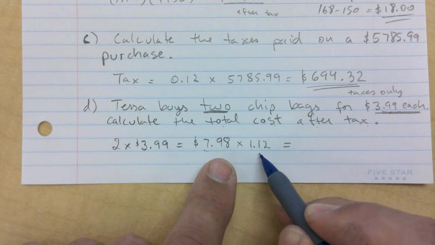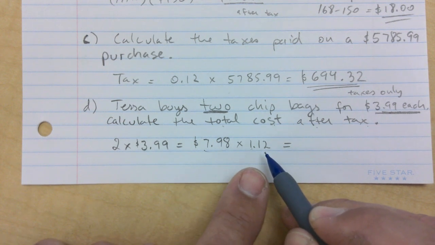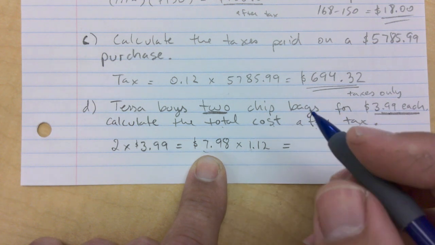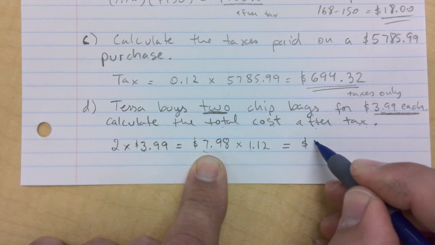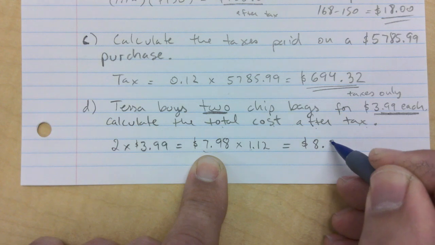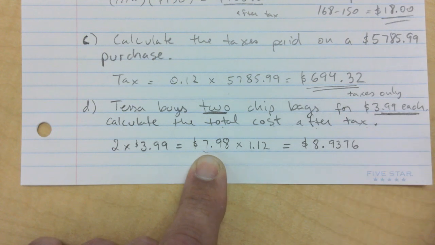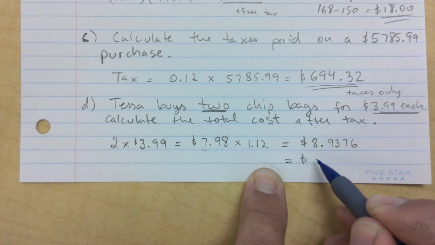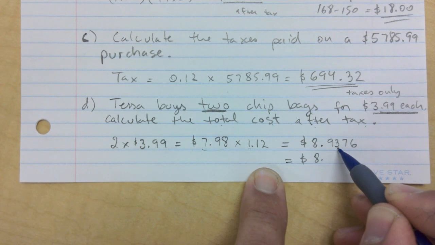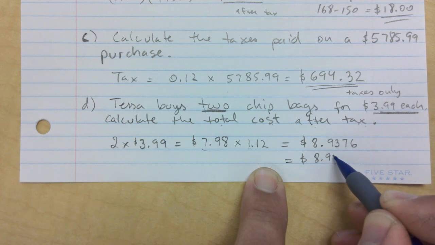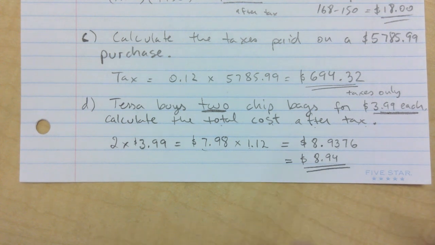Some of you are used to finding 12%, then adding. This takes care of that in one shot. So 7.98 times 1.12, 8.94. Round it. So I think I'm going to do this because rounding is always an issue, right? This is what your calculator shows you, but it is a dollar amount, so we need to round it. This would turn into a 4 because you have a 5 or greater right next to it. So this is your final answer.